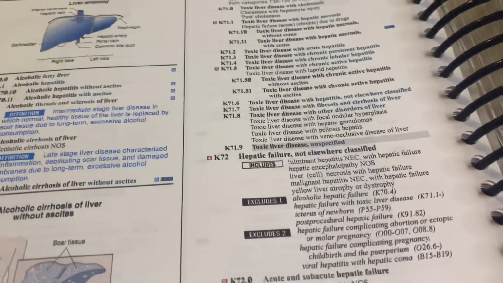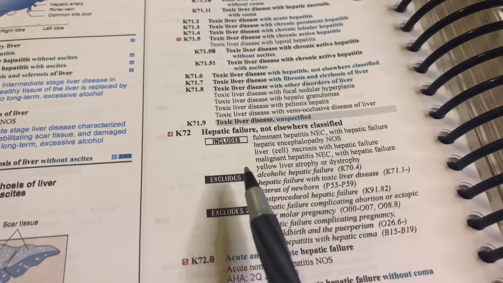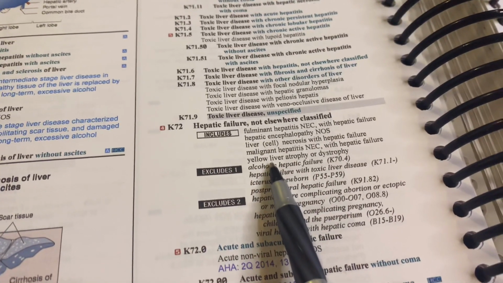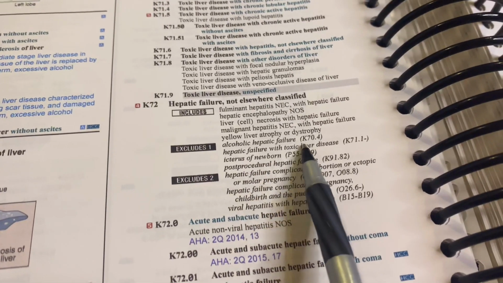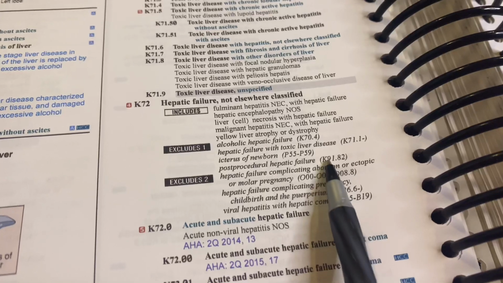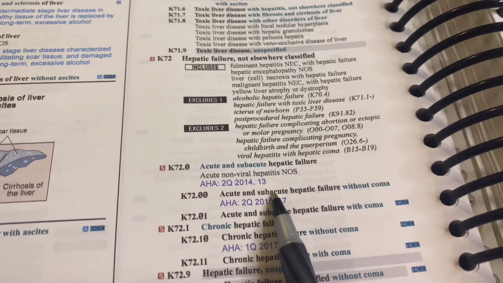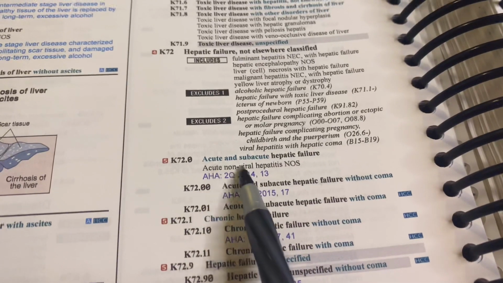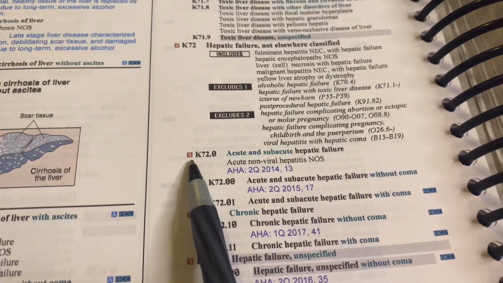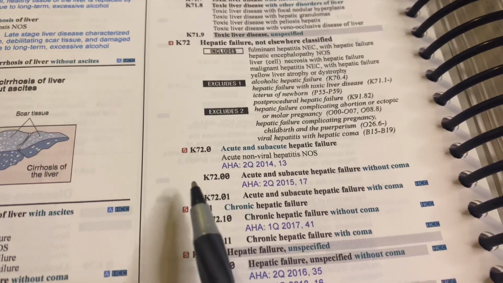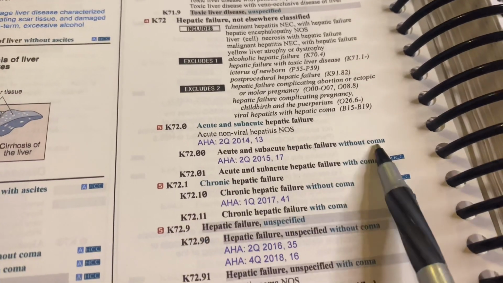In K72, we have hepatic failure, not elsewhere classified. And we see excludes ones. I don't see it telling us we can't use the J96 or any of our A or R codes. So I'm going to look here at acute and subacute hepatic failure. Here's that number 5 indicator, meaning you need to look further on. And right here, K72.00, without coma.